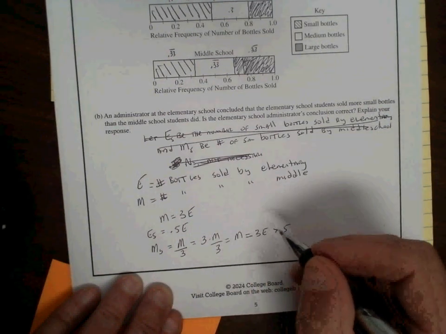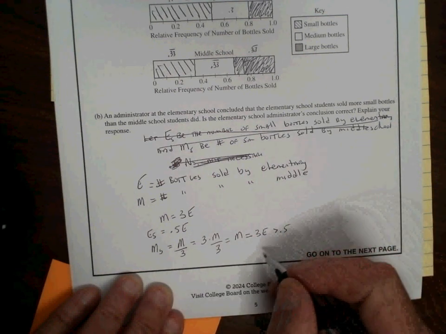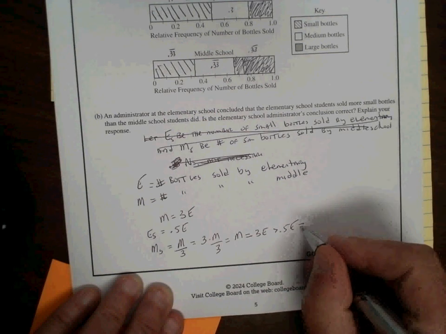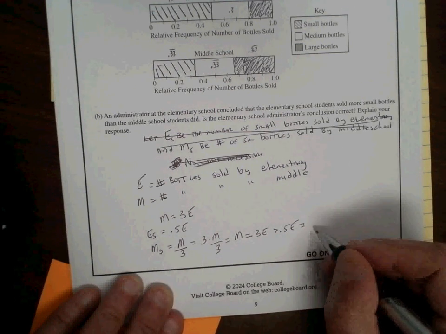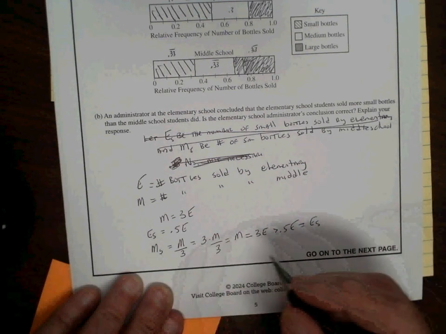And since 3E is the number sold by the middle school, let's see, that means M sub S, the number of small bottles sold by the middle school, is greater than the number of small bottles sold by the elementary school.